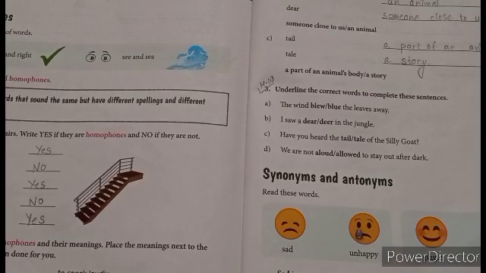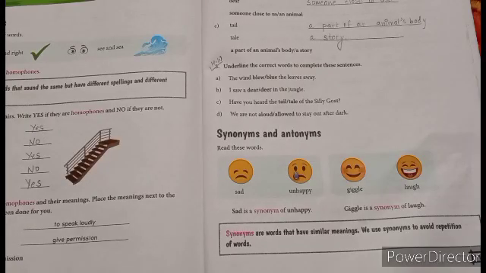Very good, little learners. So question number 3 is your homework. Come to the next topic, that is synonyms and antonyms. Before we start synonyms, let us talk about Cable, his mom, and their pet dog Bruno. Cable and his mother are playing with their pet dog Bruno.